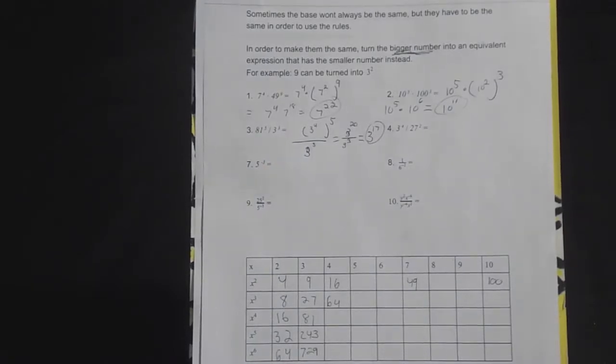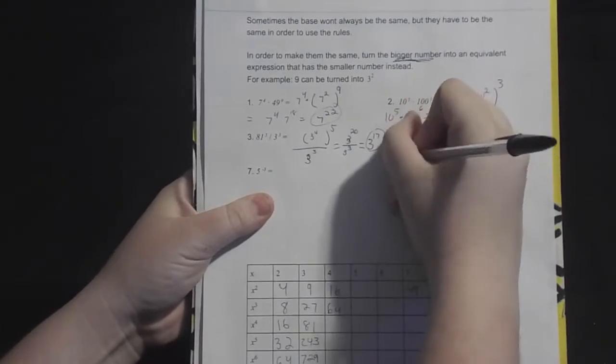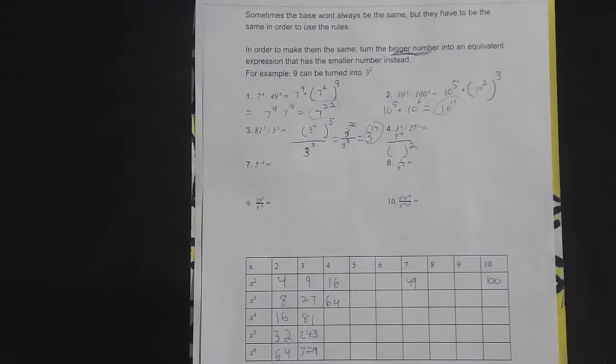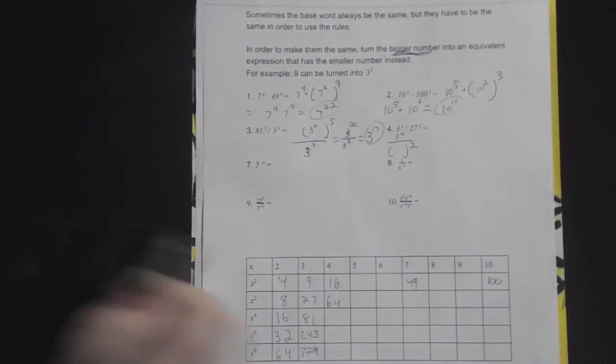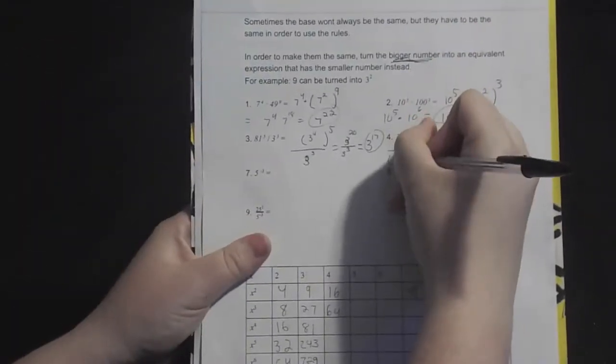Okay, for number 4, I have a 3 and a 27. Since the bigger becomes the smaller, I'm going to change 27. So I still have 3 to the power of 4 on top over 27 squared. 27, I made a parentheses because I'm going to change it. And 27 in terms of 3 is 3 cubed. So it's 3 cubed. They're the same thing.